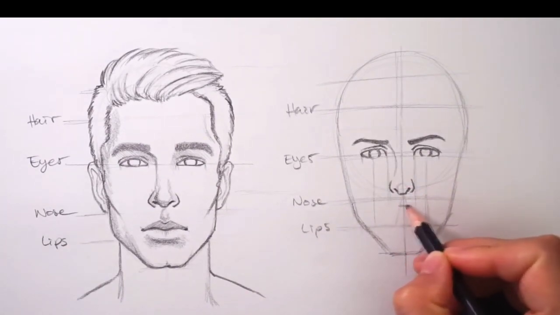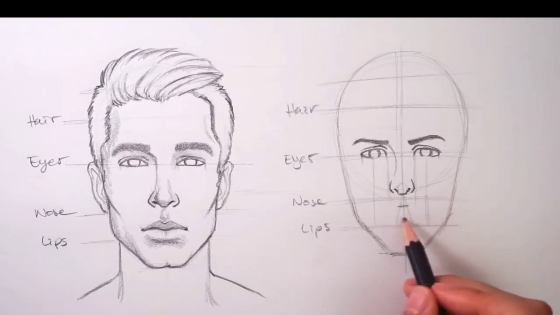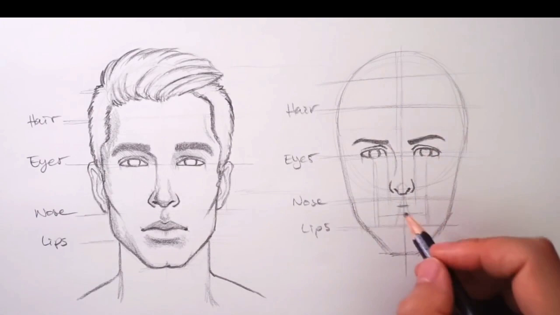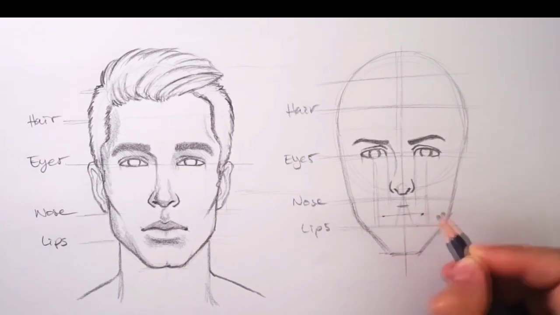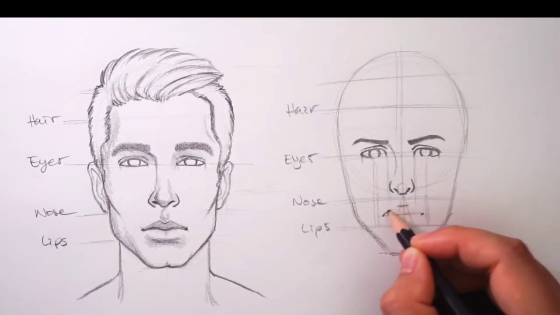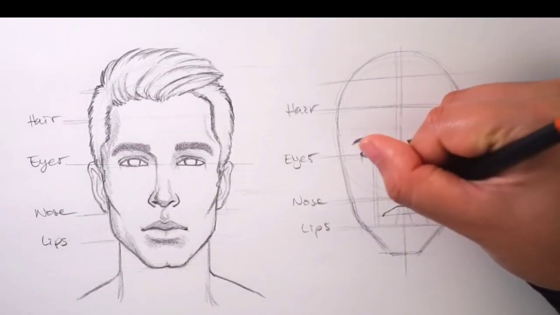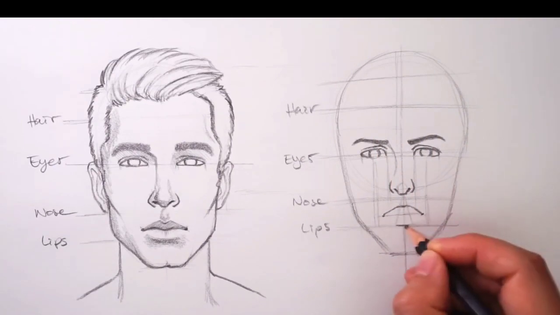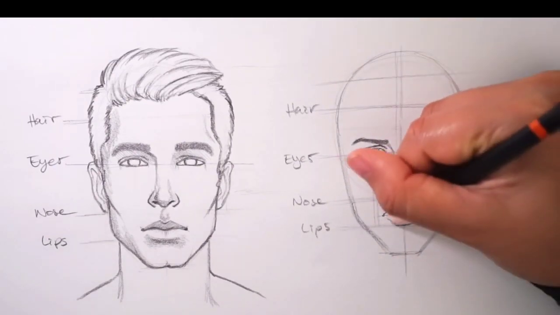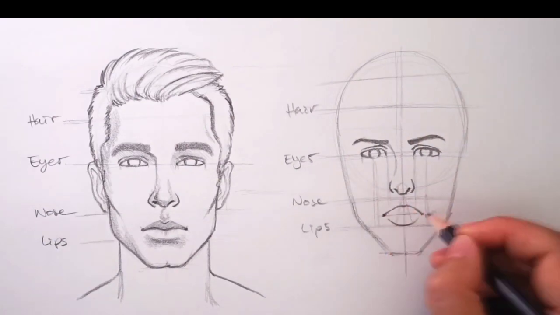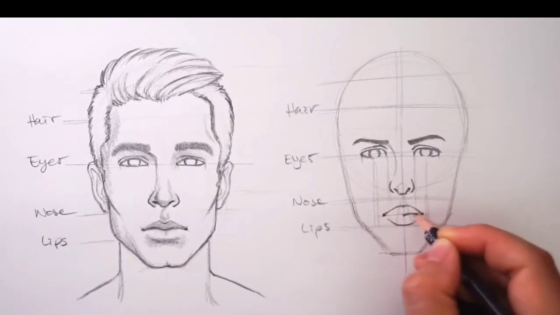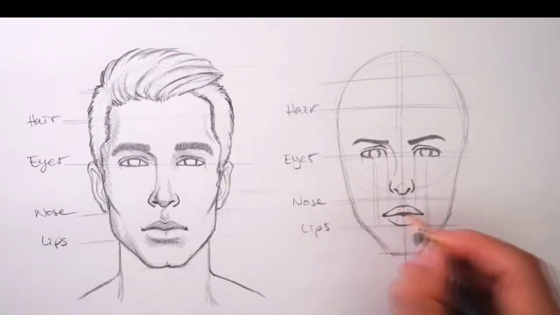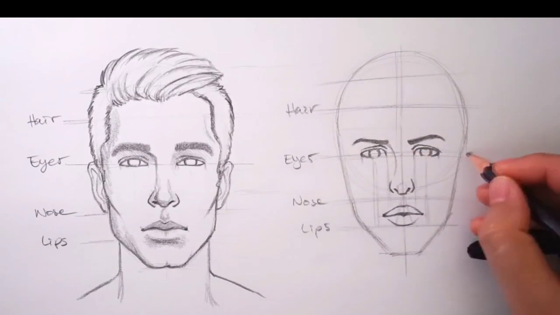Start with the Cupid's bow. Draw the opening of the mouth, the corners, and then connect everything together. For the ears, draw them roughly between the eyes and the nose.